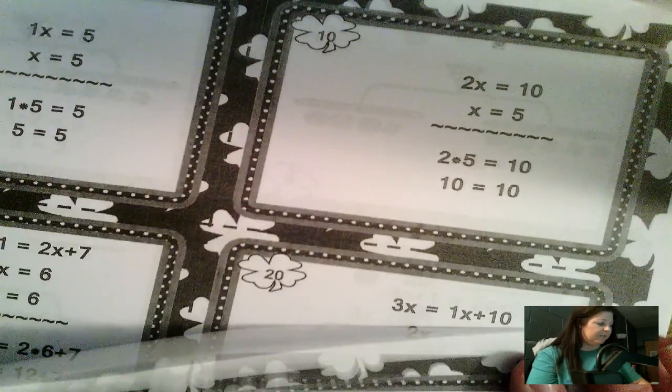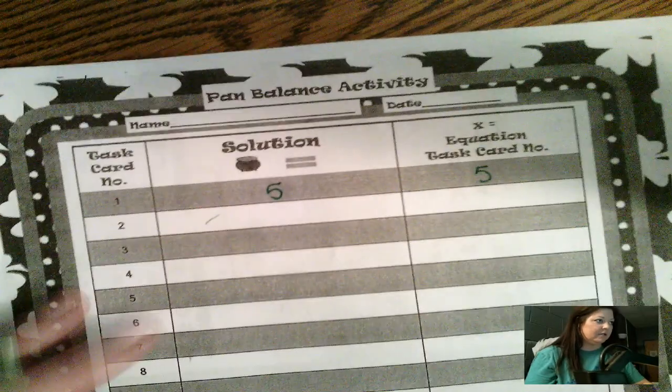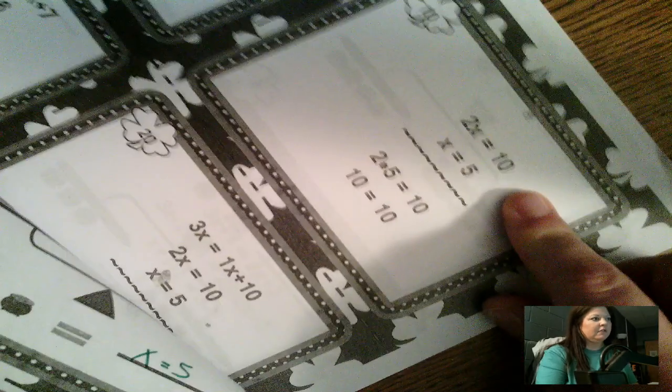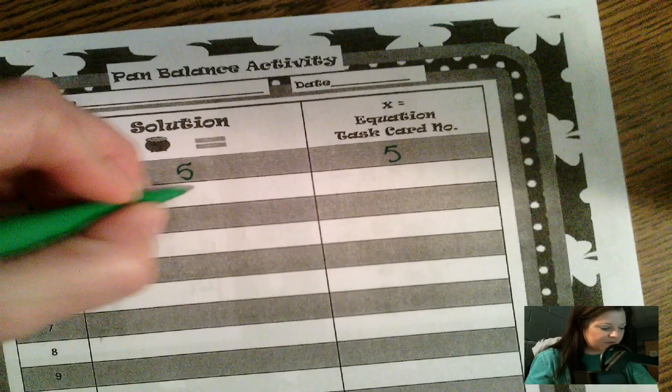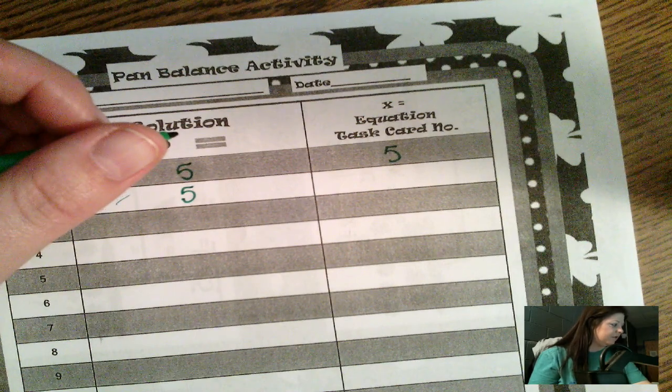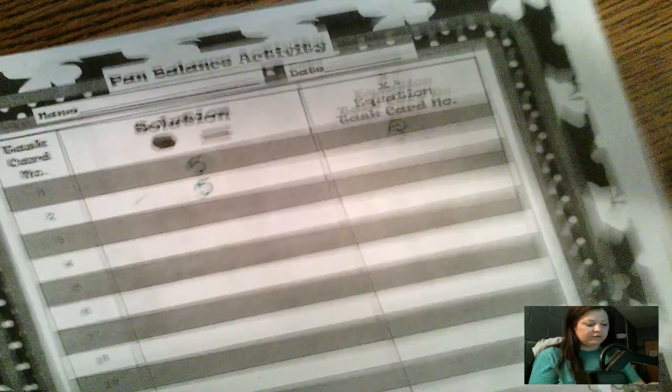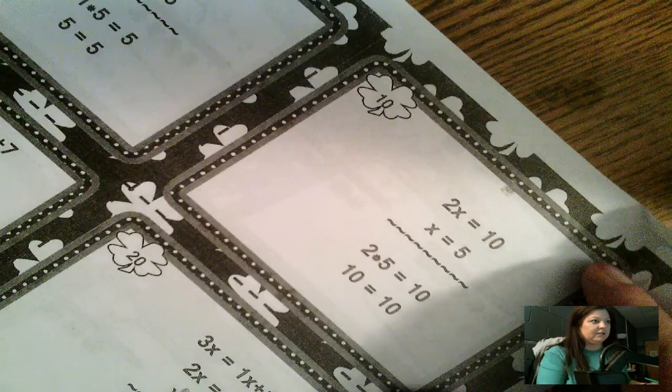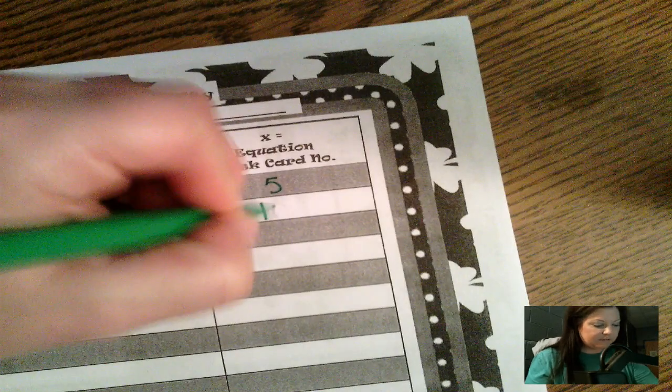So I know that those two match. So I'm going to go to my front page and write down that my solution was 5 for this one, and my equation card was, what did I say it was? 10. So it's equation card 10, okay?